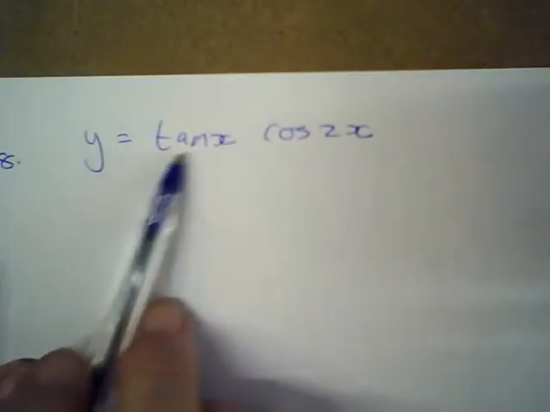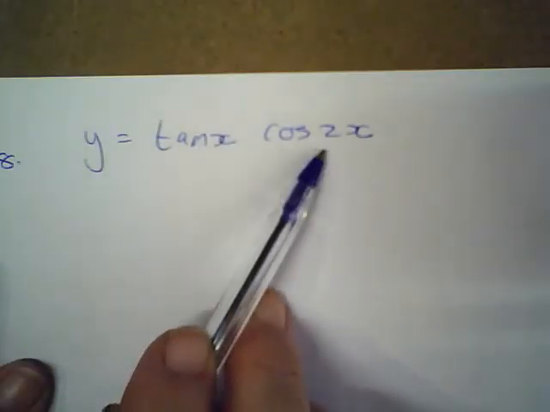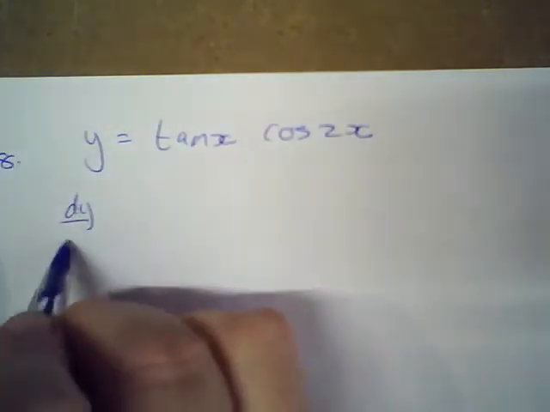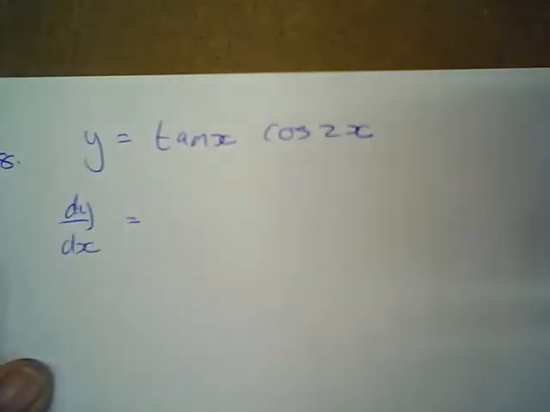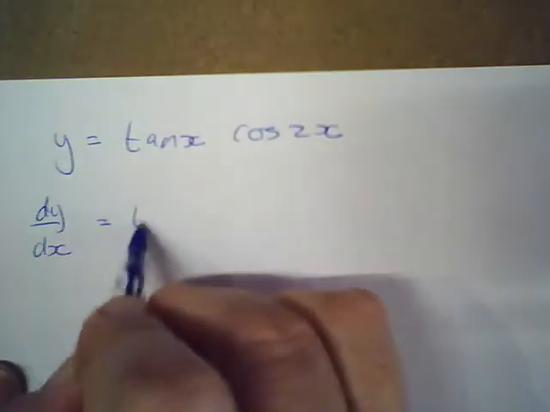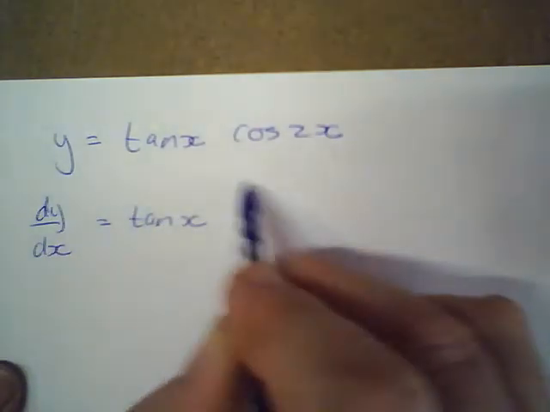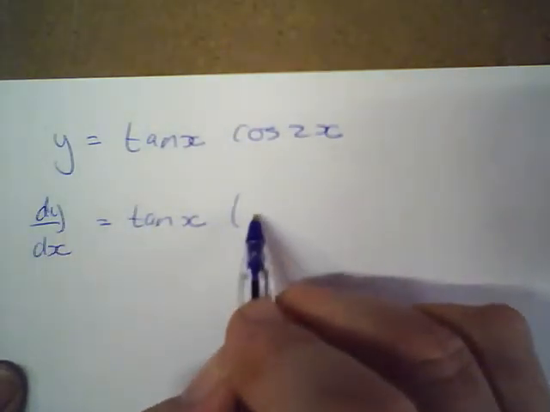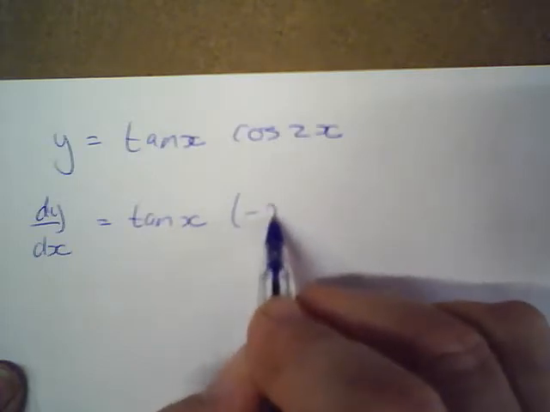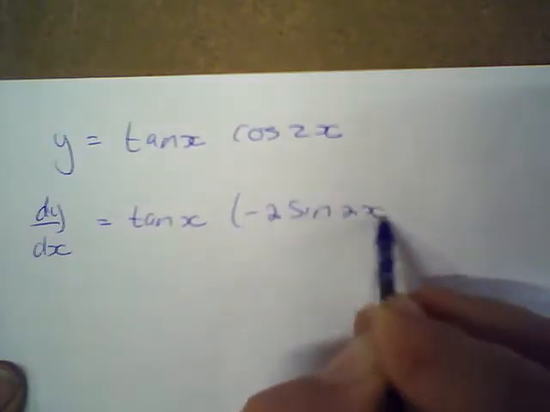Okay, and we've got to find the derivative. This is a product, tan x times cosine 2x. So dy/dx will mean that I need to use the product rule. So it's the first times the derivative of the second. That would give me negative 2 sine 2x.